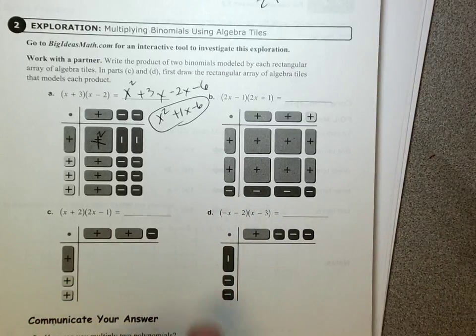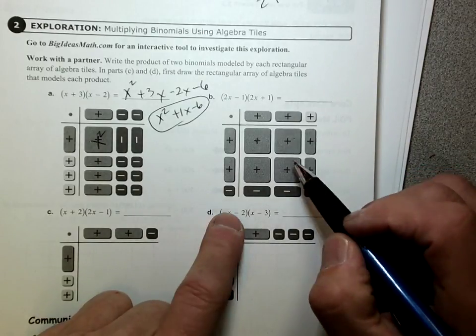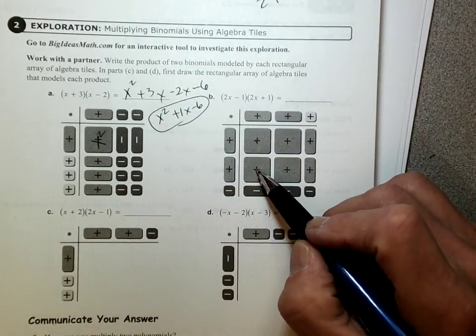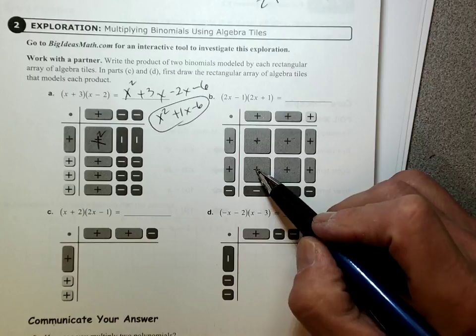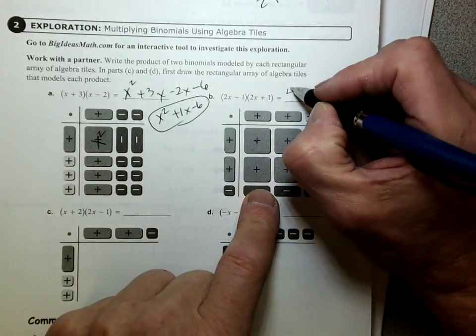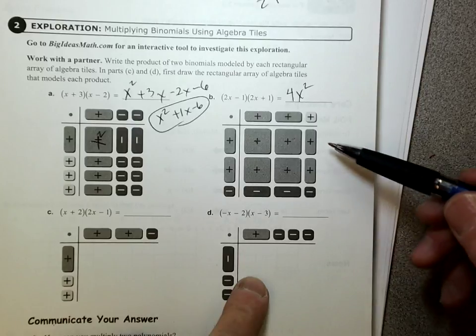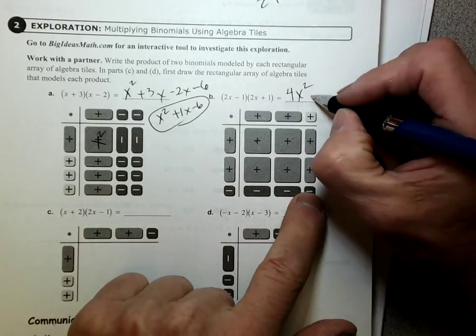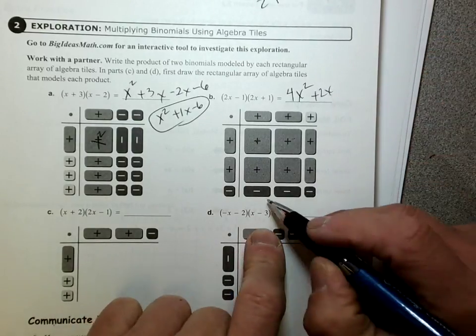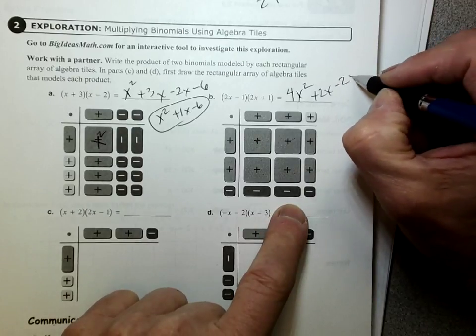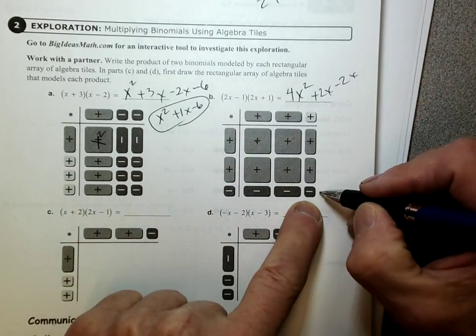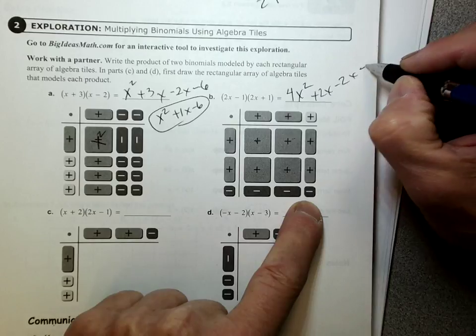So what do we have left? Well, we've got 1, 2, 3, 4 squares, right? Those are x squareds. You guys see that? And we've got 2 positive x's, and we've got 2 negative x's. And then we've got a negative 1, just one of those negatives, negative 1, okay?